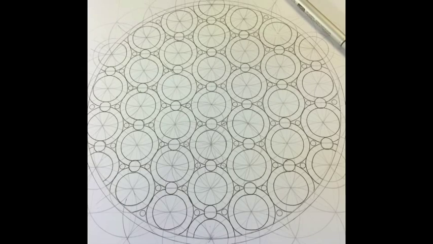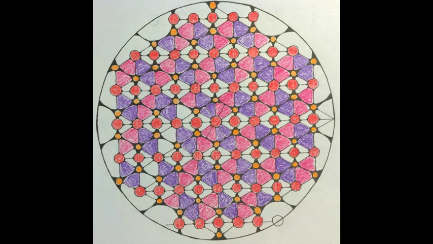The best part about this project is that you don't have to use all the lines and the circles that you drew in pencil. You can go back and choose what you want to do. So I have a couple variations. This is the first variation. I chose to do all of the circles, but then I also added some vertical and horizontal lines and chose to color them in differently.